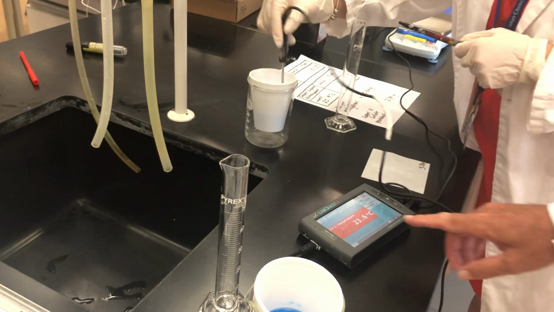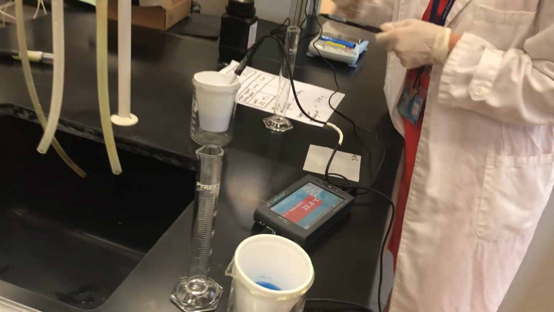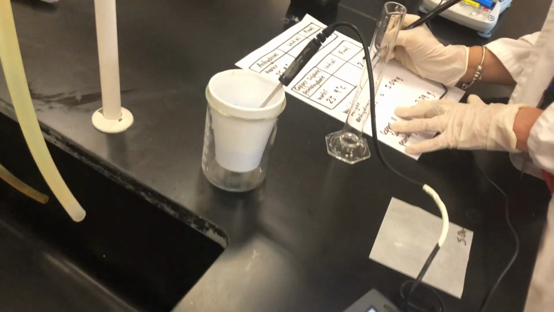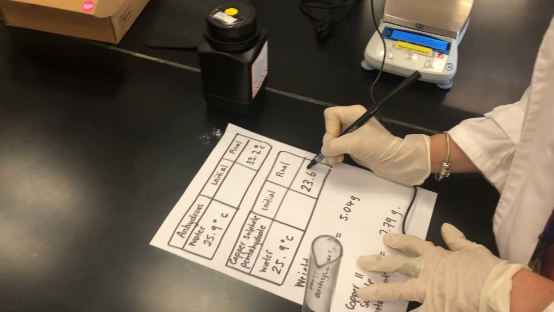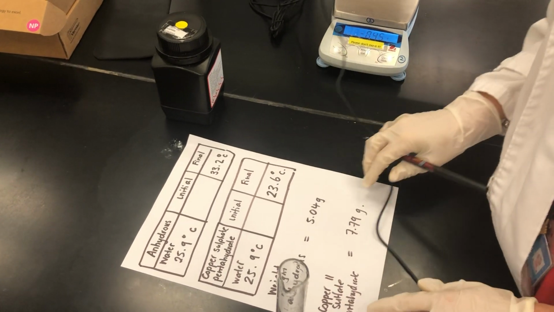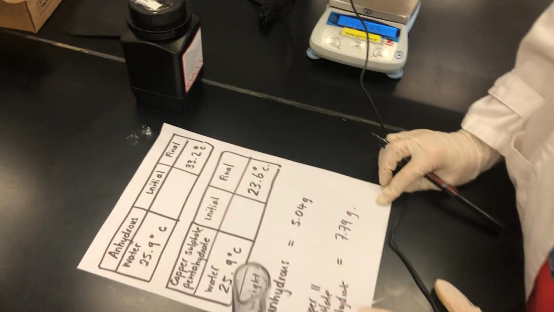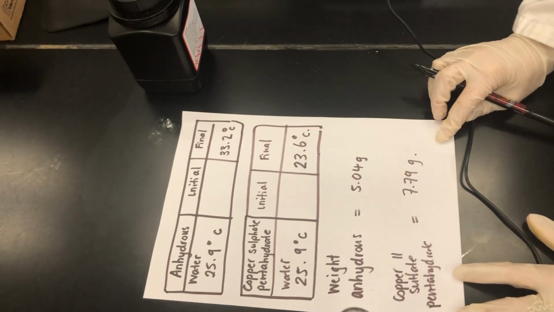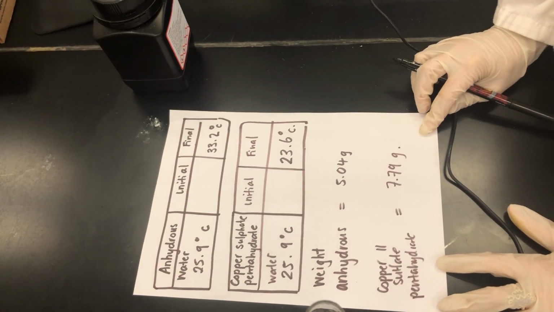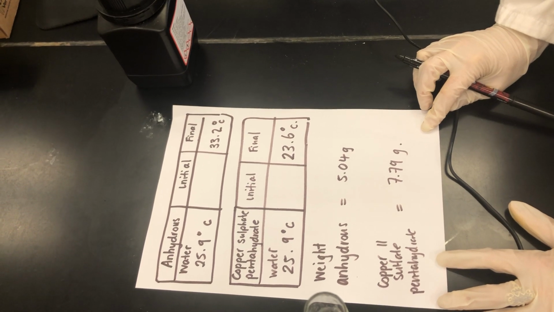Okay, so we got a final temperature of 23.6. So that has dropped more than 2 degrees. Okay, so here's our final table of results, and I'm going to get back to you with part 2 where I go through and perform the calculations step by step for you.